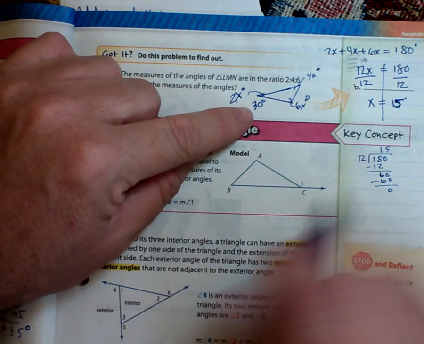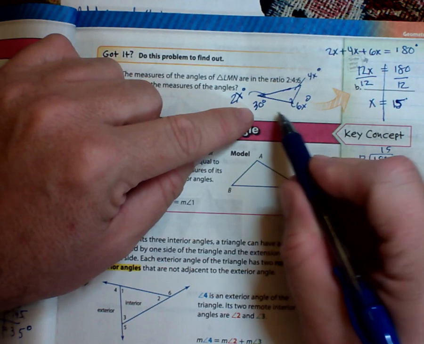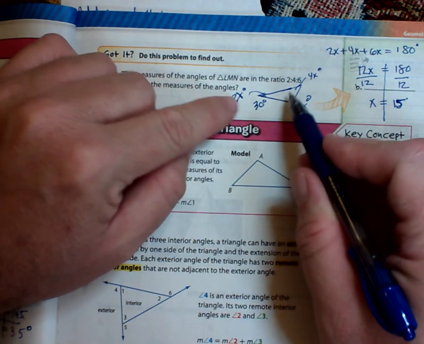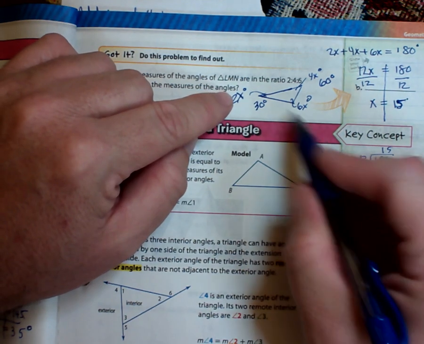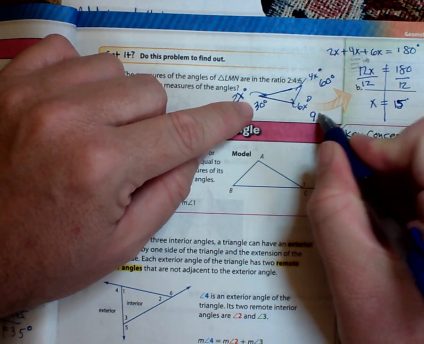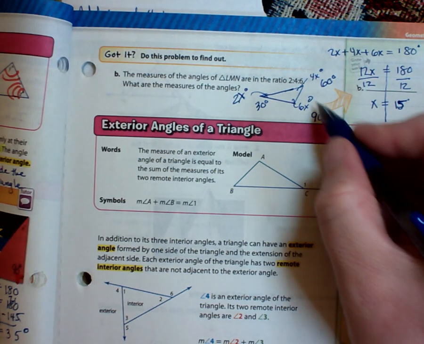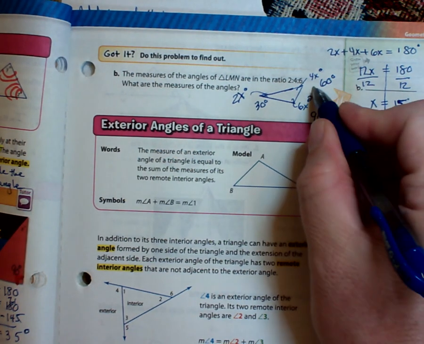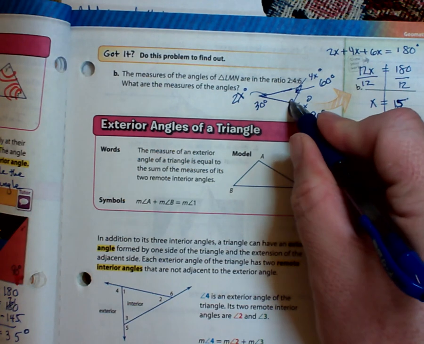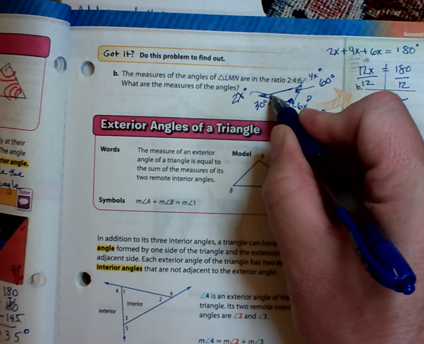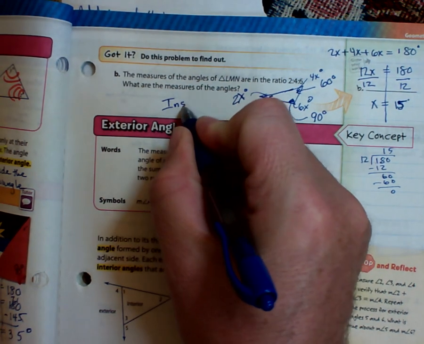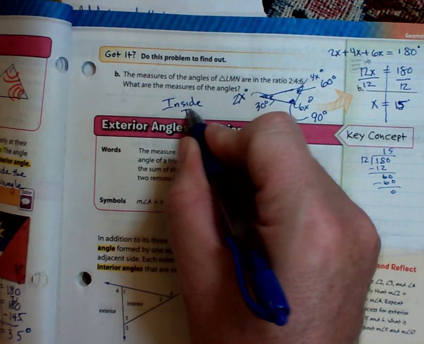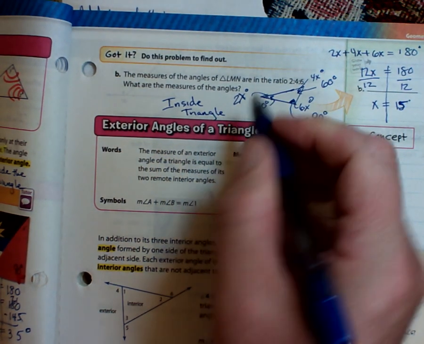And now, if 2x is 30, 4x is double that. This is 60 degrees. And 6x is 3 times that, so that's 90 degrees. You have a 30, 60, 90 triangle. So these are the angles on the inside, okay? Just because I wrote them on the outside doesn't mean they're not on the inside. Those are interior angles. Inside, interior. Inside the triangle is interior angles.